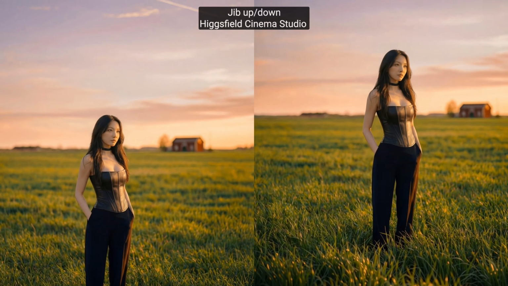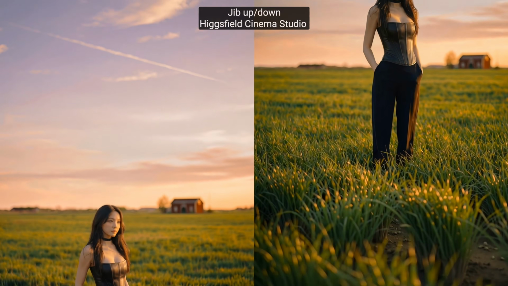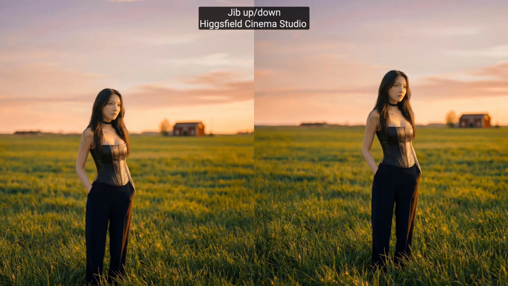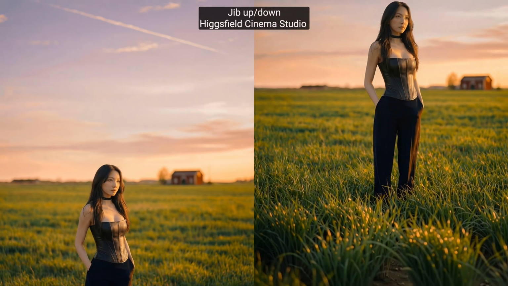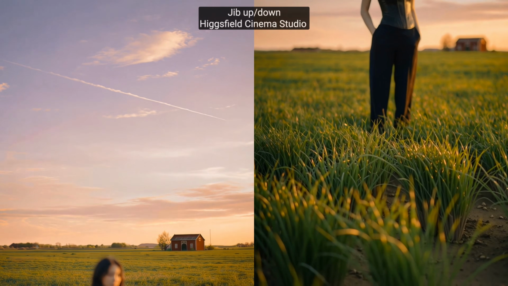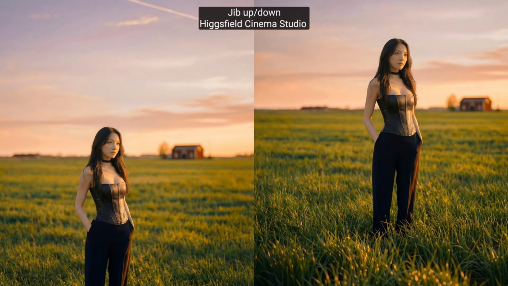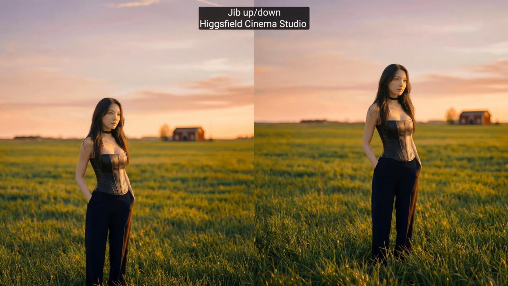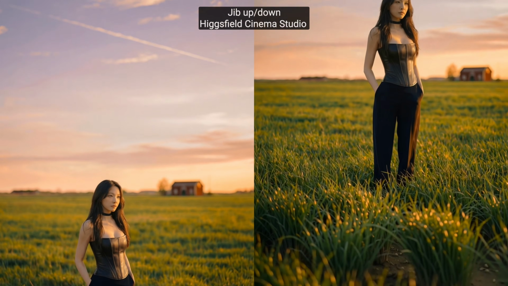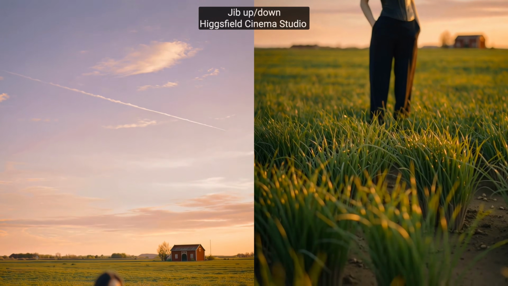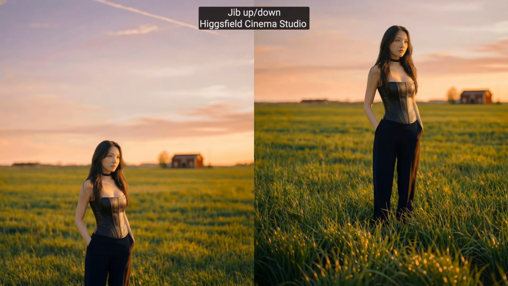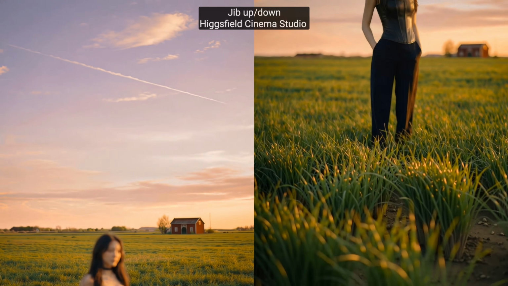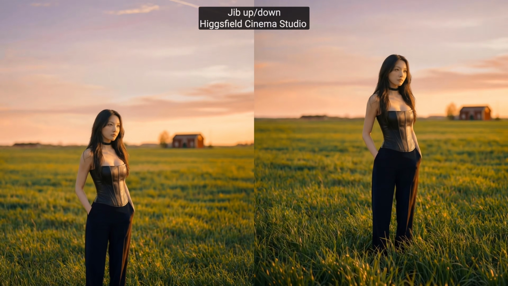Jib up or jib down, also known as crane up, crane down shots, is used as an establishing shot. It is used to introduce the environment of your character and takes your audience from the character and brings their attention to the location they are in. You can use this to show what's out there and give your audience a little bit of guesswork about what kind of dangers can be waiting for my character.